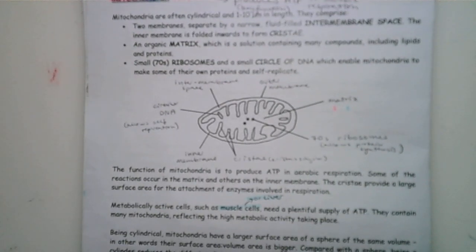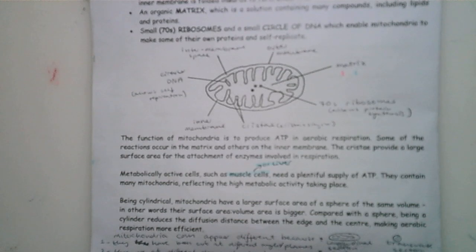The function of the mitochondria is to produce ATP in aerobic respiration. Some of the reactions occur in the matrix and others on the inner membrane. The cristae provide a large surface area for the attachment of enzymes involved in respiration. Metabolically active cells, such as muscle cells or the liver, need a plentiful supply of ATP. They contain many mitochondria, reflecting the high metabolic activity taking place.